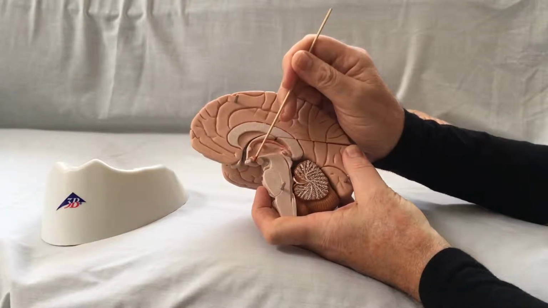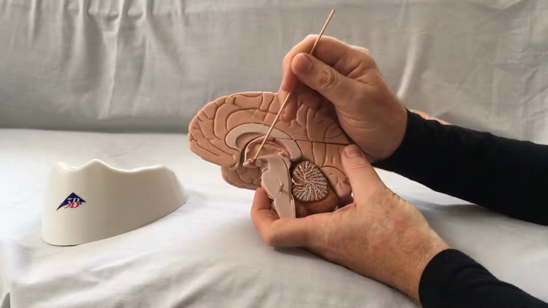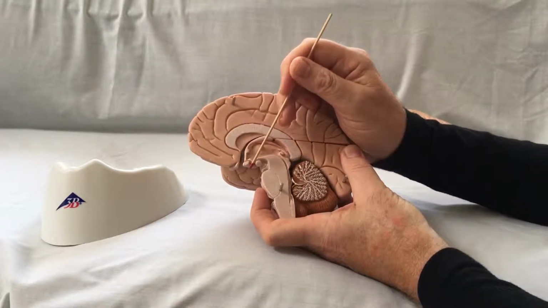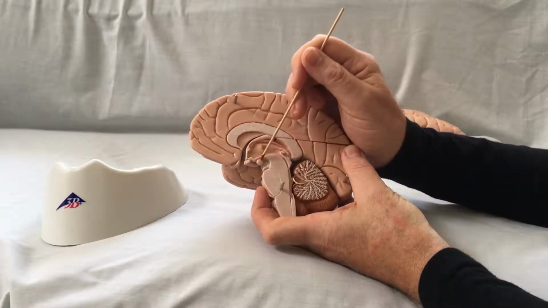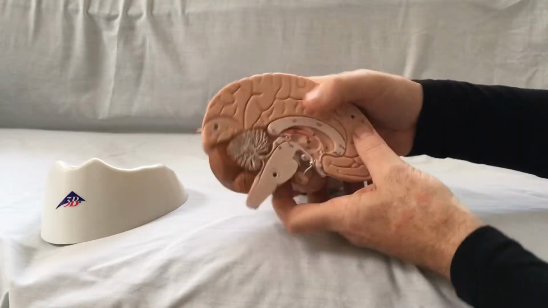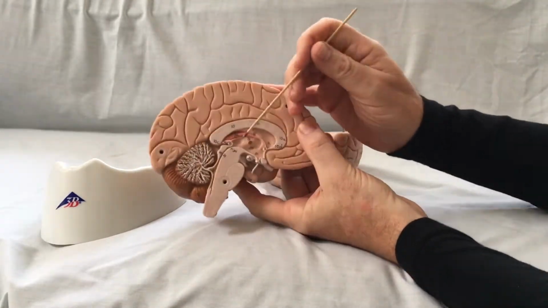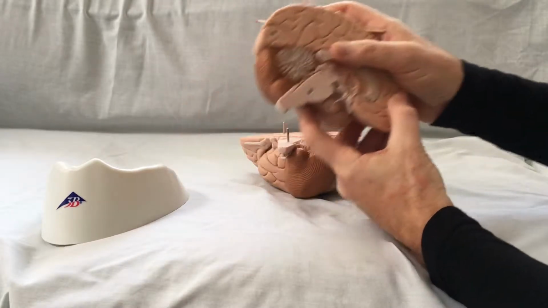Right here, extending from the hypothalamus, it's not shown on this side of the model, but I'll show you in a second on the other side, is the infundibulum that connects the hypothalamus to the pituitary gland, and then we have the mammillary body. So if we look at this view, we can see right here, there's the infundibulum and the pituitary gland.